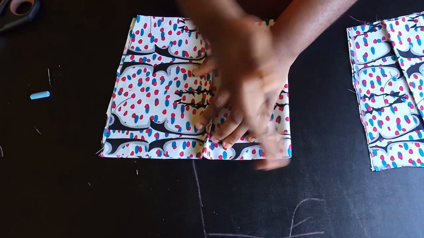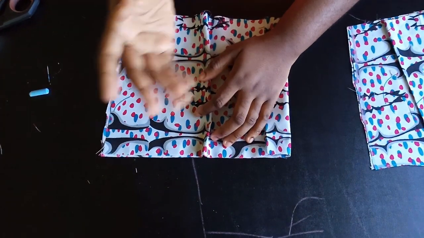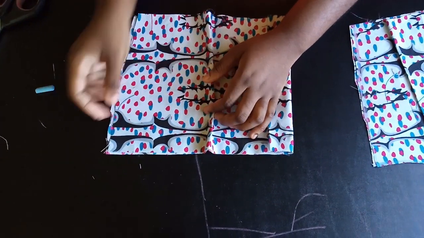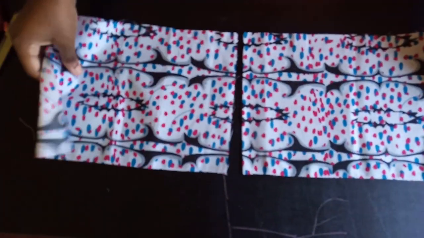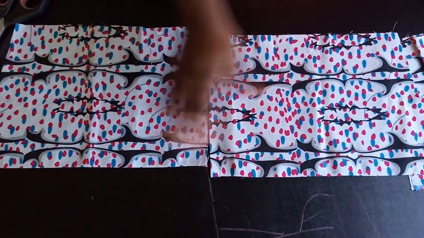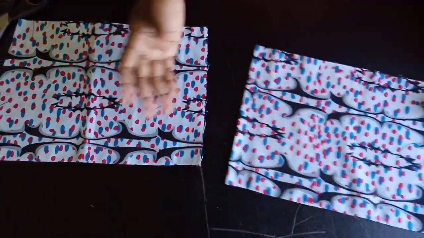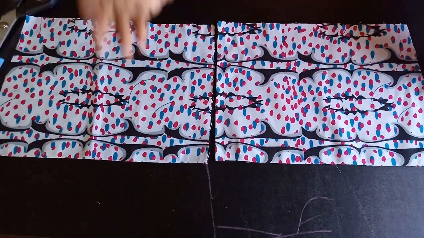So 1, 2, 3 is what? It's 3 inches that I've already used, right? But remember, it's for the 2 sides of the back. So one panel here is one side of the back. One panel here is one side of the back. So the 3 of them together is going to give you 6 inches that you're using for your back seam allowance. Let me say it again.